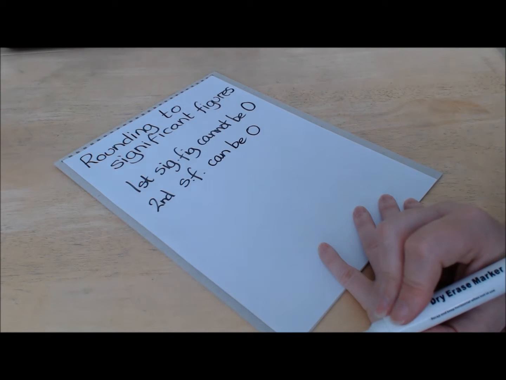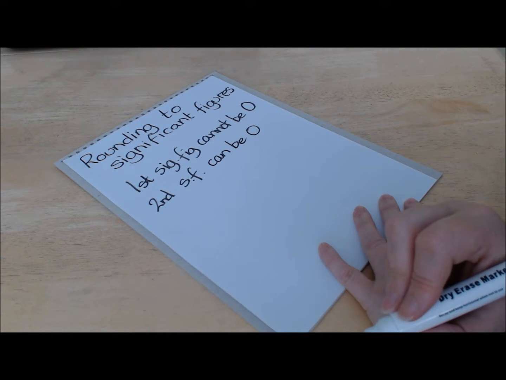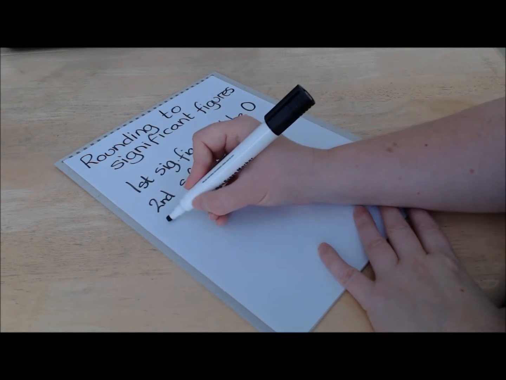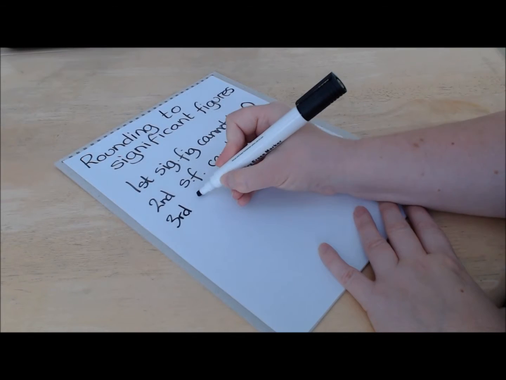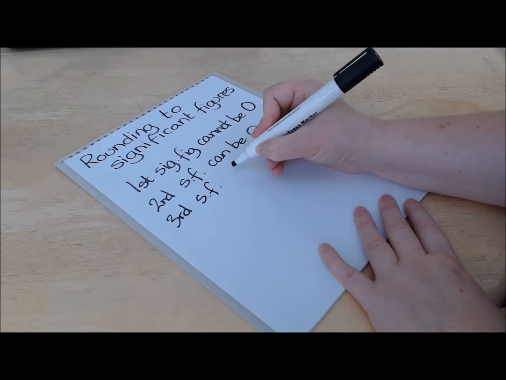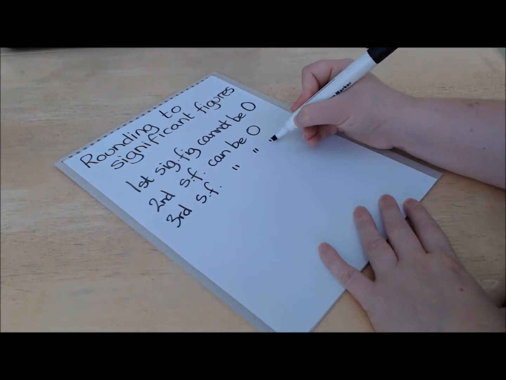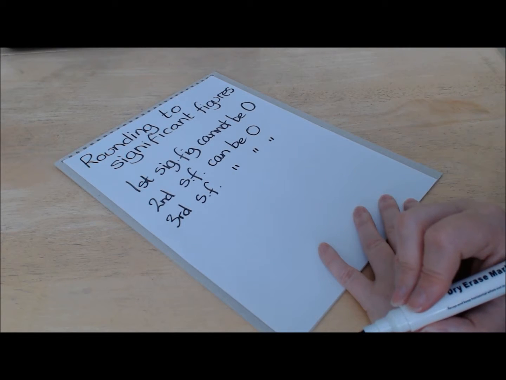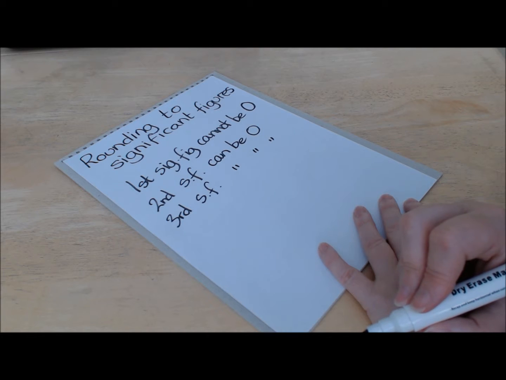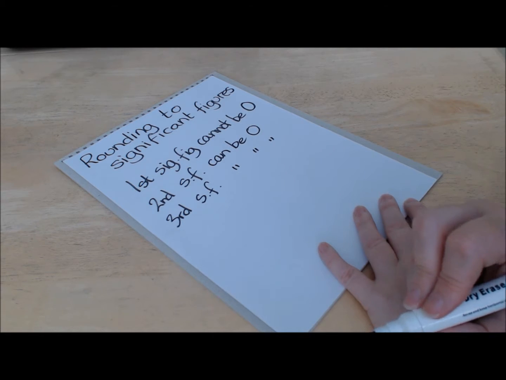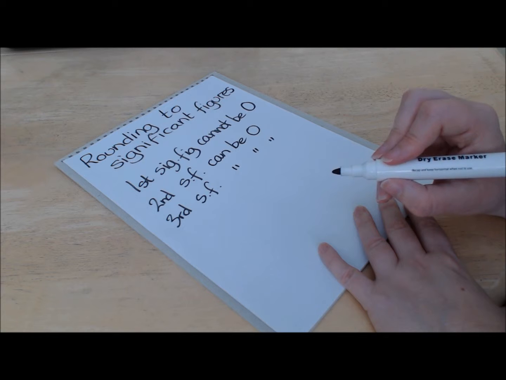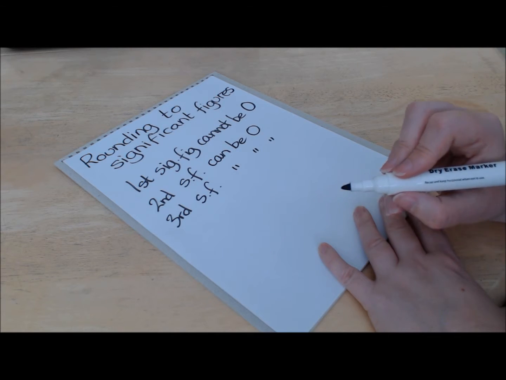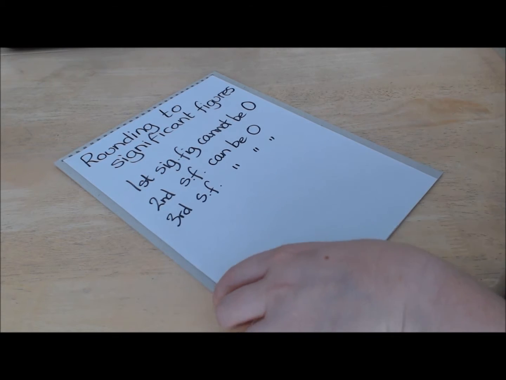And the second significant figure follows right after the first. The third significant figure can also be 0 and follows right after the second. So it's only the first significant figure that cannot be 0. So let's look at a few examples to see how this works.